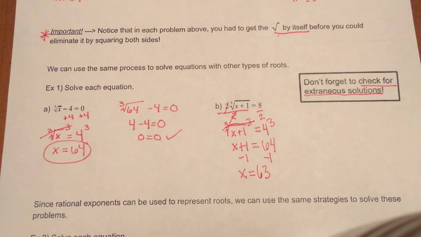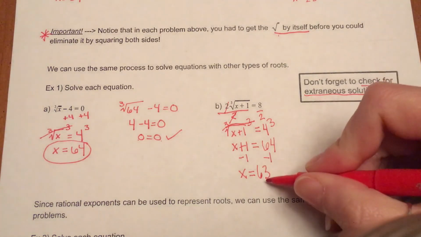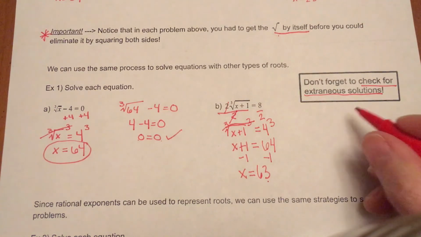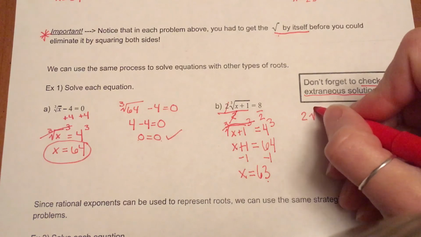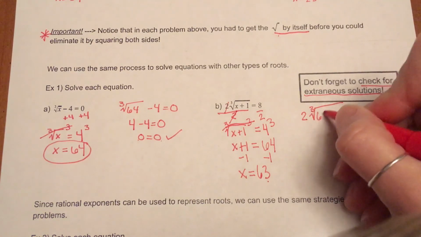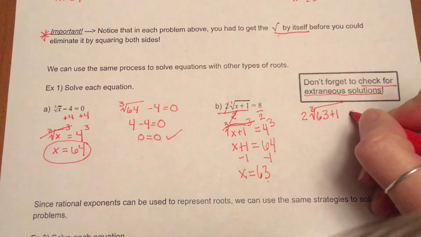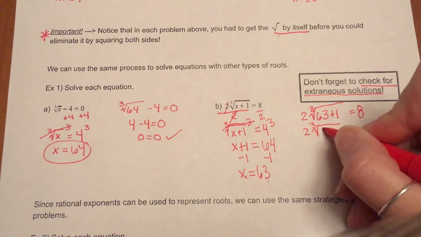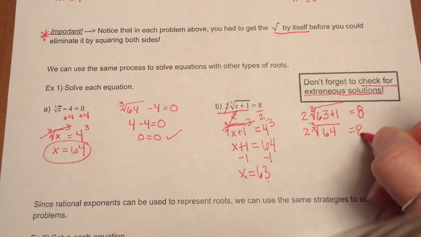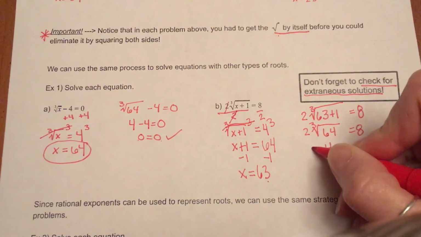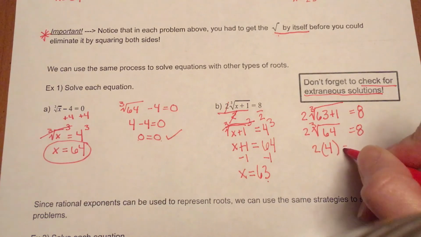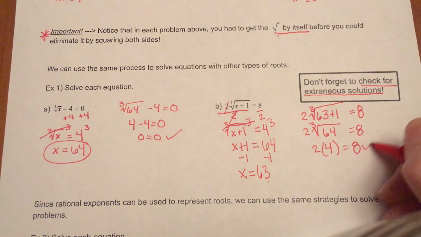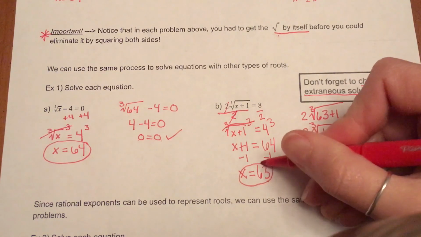Just like last time, we're going to check for an extraneous solution. So to do that, again, I'm going to plug my x back into my function and make sure that the left side equals the right side. So I would have 2 times the cube root of 63 plus 1 equals 8. So what I have is 2 times the cube root of 64 equals 8. The cube root of 64 is 4. So on the left side, I've got 2 times 4. On the right side, I've got 8. 2 times 4 is equal to 8. So again, my solution is a real solution.